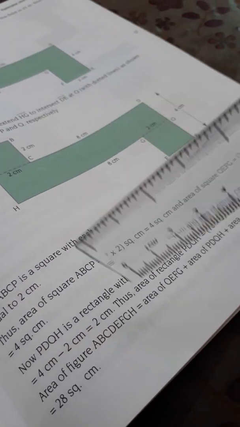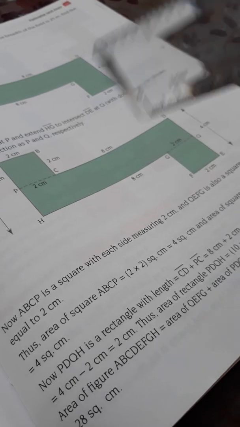So now you have to find out the total area, because our question is not asking about that part of those figures. We have to find out the total area of this figure. So now the area of the figure ABCDEFGH is equal to the area of this plus the area of this rectangle plus the area of this square.